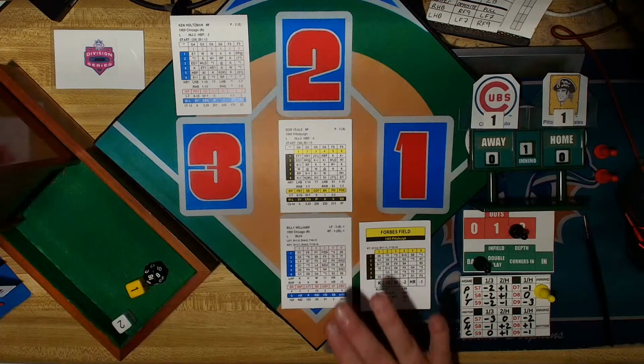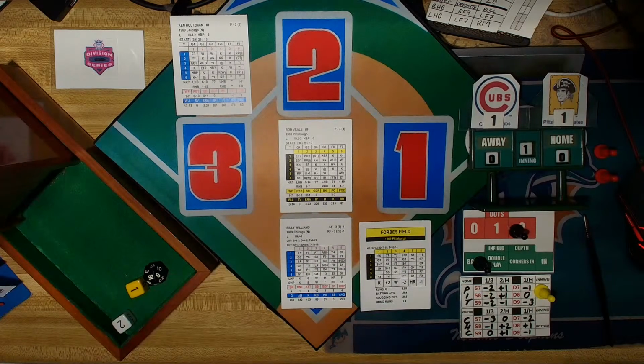And now the left fielder, Hall of Famer, Billy Williams. He is 1 for 5 for the series. Brian B., John Haverly, and Jeremy Brooks join us here at Forbes Field.